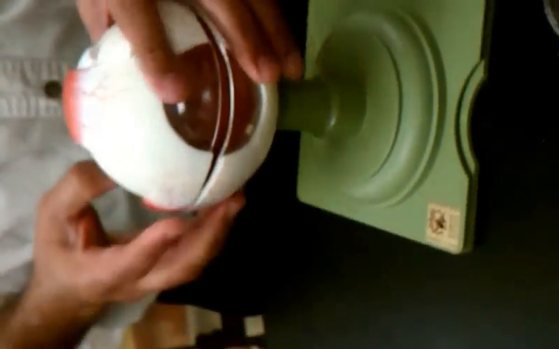So that was your superior oblique, right? Then you have your inferior oblique here. Okay? Optic nerve, optic disc. That's the eye. Thank you.